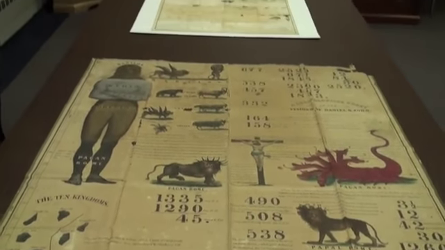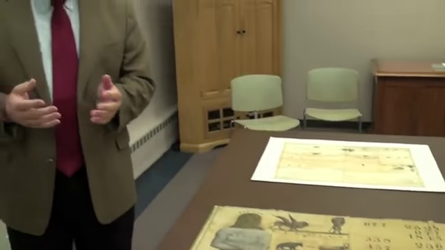We don't know exactly how many were printed of this, but probably more than 300. Wow. There may have been a second printing. Today there are maybe only, well, there are less than a dozen that are in existence. And this is probably the best chart as far as color goes of the 1843 chart.